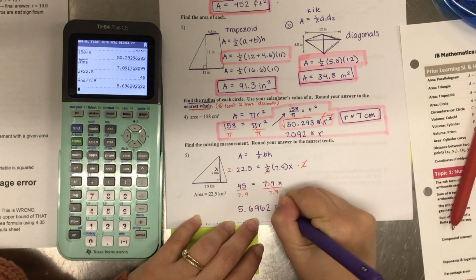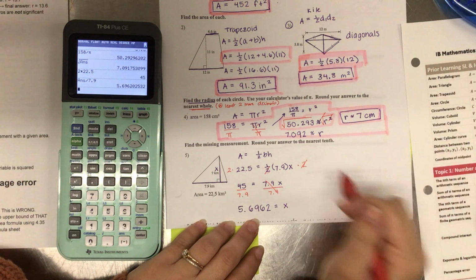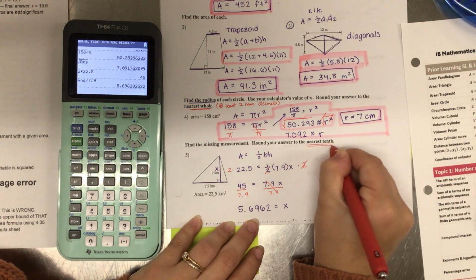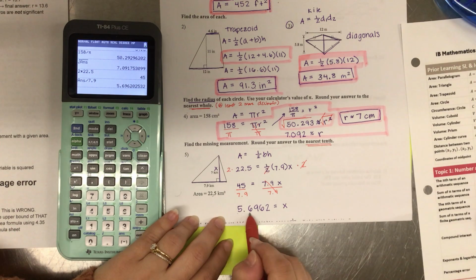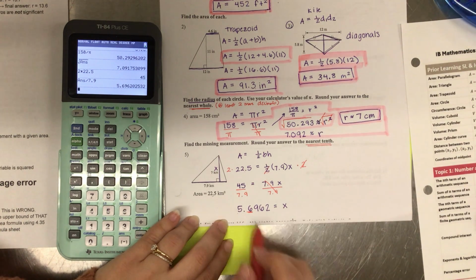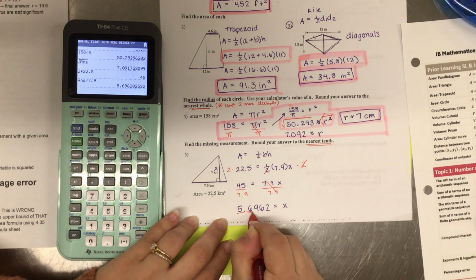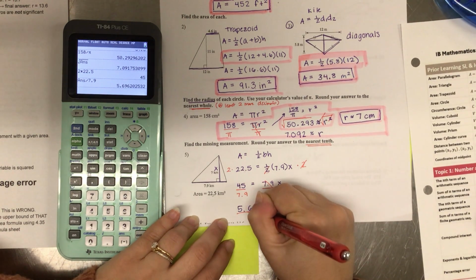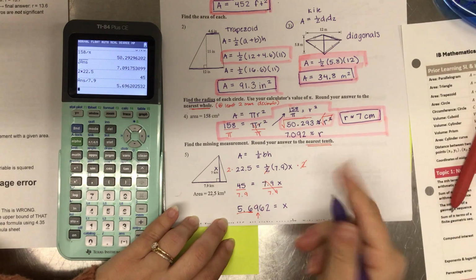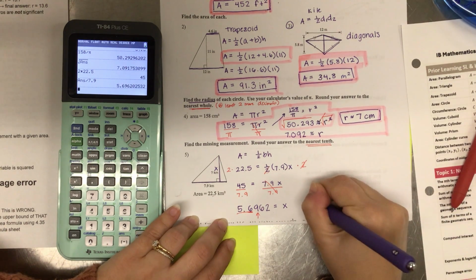5.6962. What do I want to round to? I should always read that before I even start. Nearest tenth. So along the way, I'm keeping at least a few decimal places after the tenths place. The 6 here is the tenths place. So if I want to round to that, 6 is my last digit then. This 9 makes me round up. So my final answer should be 5.7.